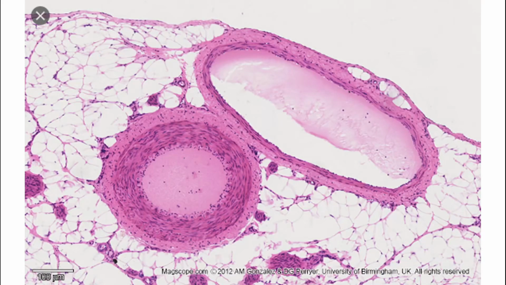This is a histological section in fatty tissue, because you can see that the fat, the white cells with peripheral nuclei, is the fatty tissue, and here is the artery. Now, if we look at the artery, we can see that it is circular, and the tunica media is thick, and tunica adventitia is less thick.